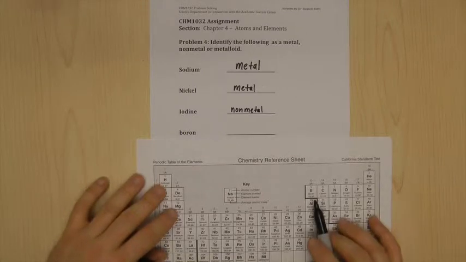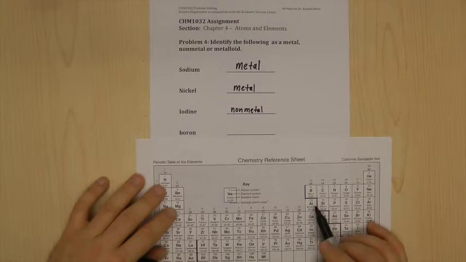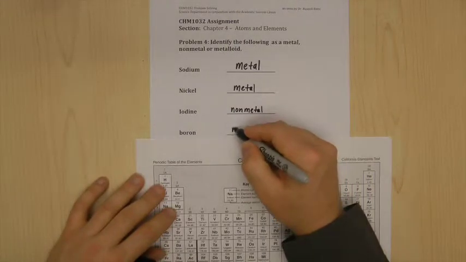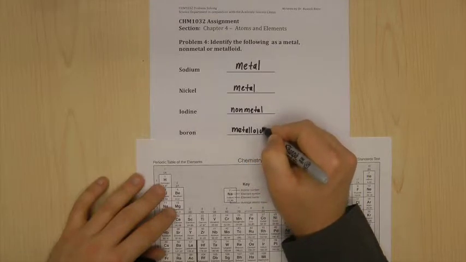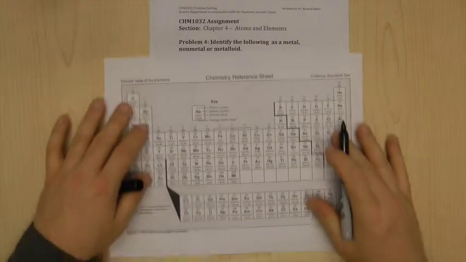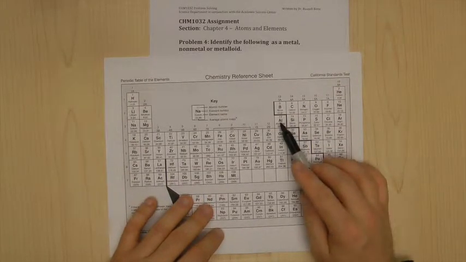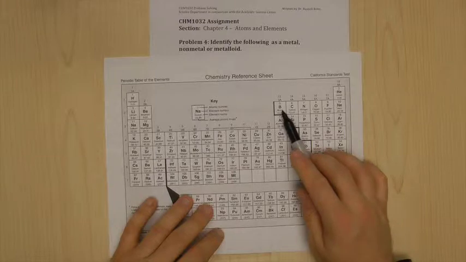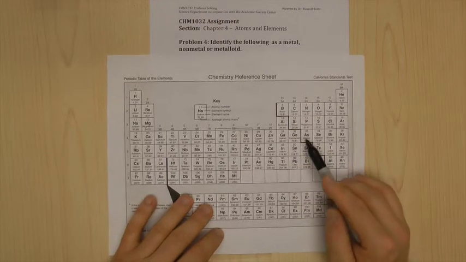Boron. Well, here's our friend boron right here, directly above the staircase. So boron is a metalloid. Okay, so again, the elements above and below the staircase, except for aluminum, are metalloids. So boron, silicon, germanium, and so on, those are metalloids.